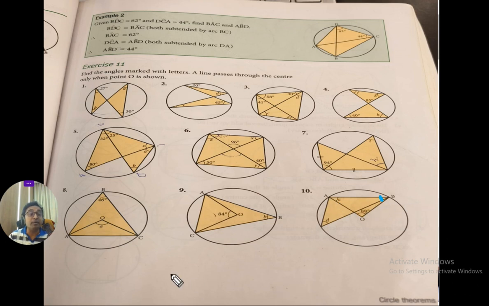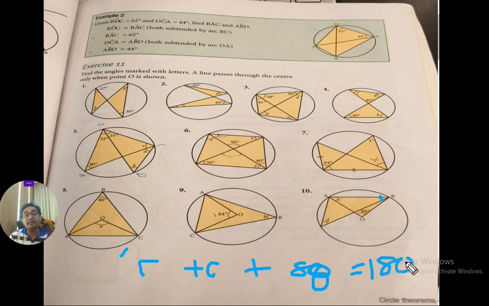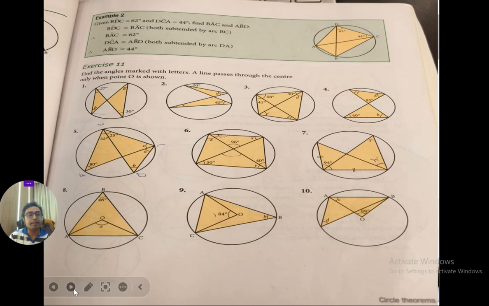2C plus 88 is equal to 180. Correct? Clear? So 2C is equal to calculations part. I am not focusing on the calculations part, just addition and subtractions. So next में चलते हैं.